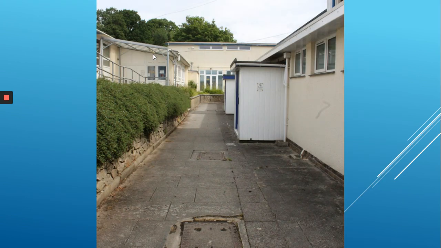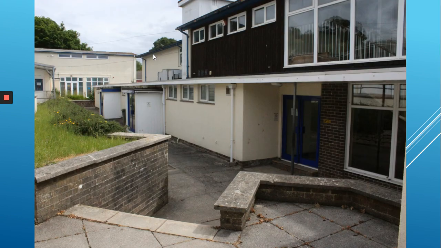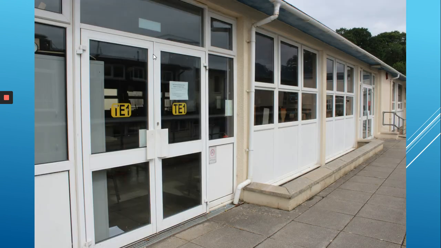Okay, now we come just back outside. We're behind where IT is. Technology is on the left. That's the door you can go into for IT. Now this is where technology is. So we've got hairdressing first of all, and then we've got our workshops.